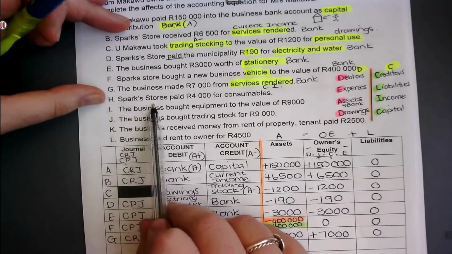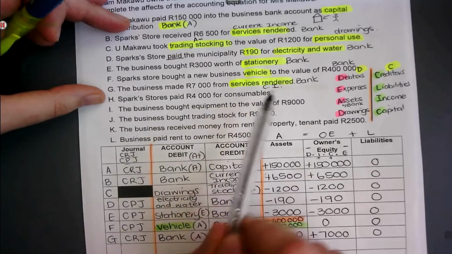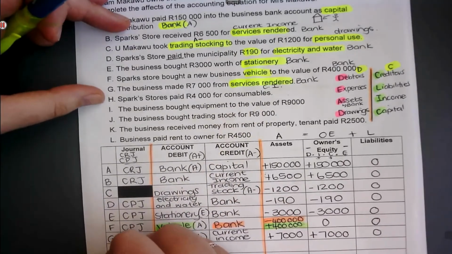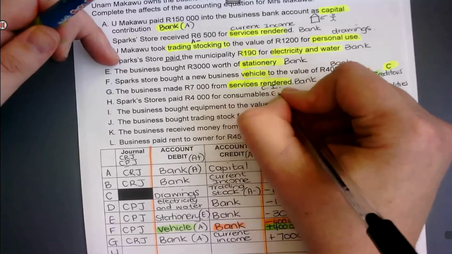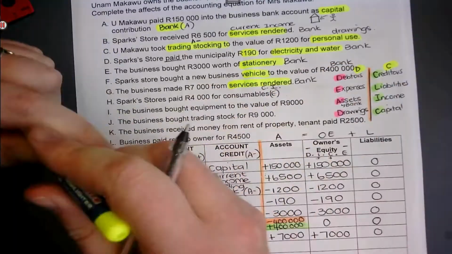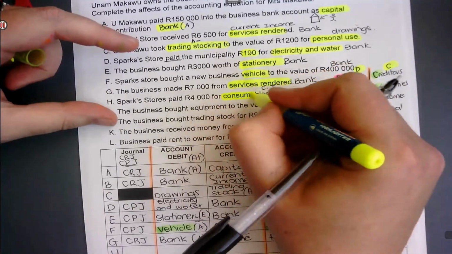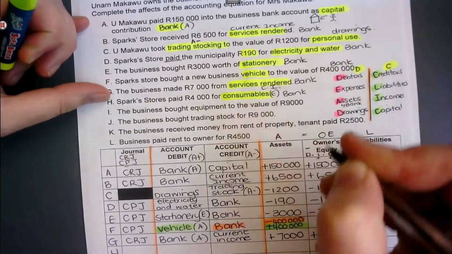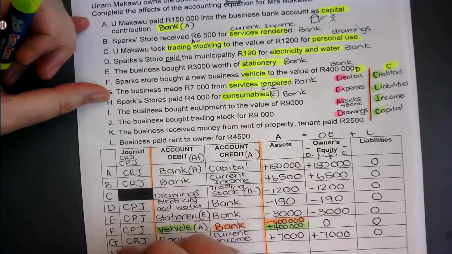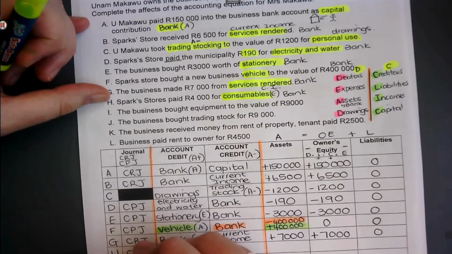Next one, Spark Stores paid 4,000 Rand for consumables. So that's number H. If you paid for consumables, consumables is an expense. And so the other account, if you're paying for it, is going to be bank again. Bank going up or down? So it's a CPJ because you paid.